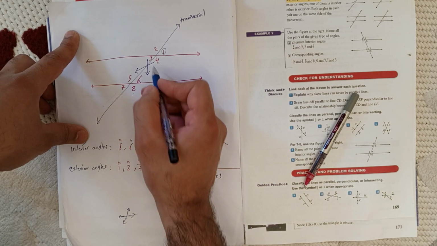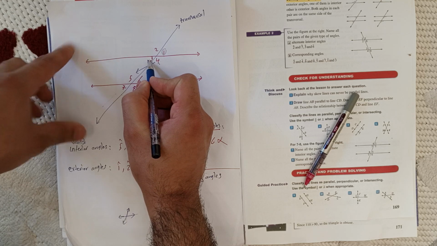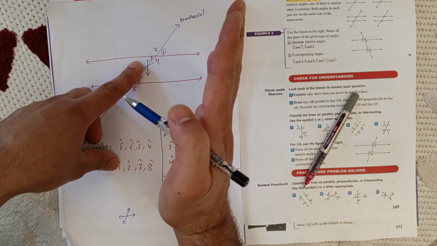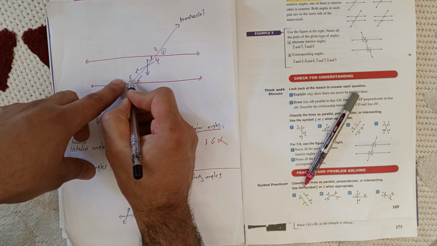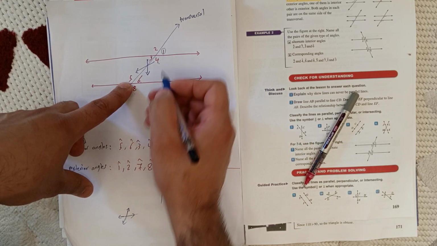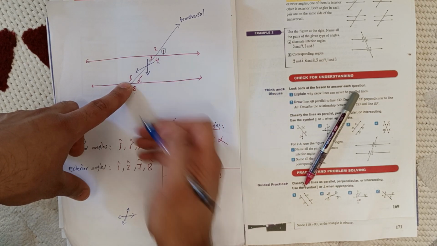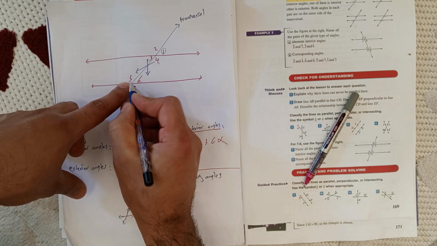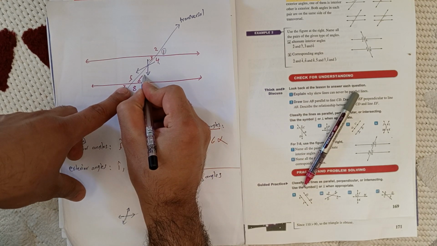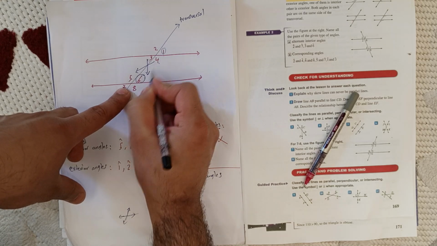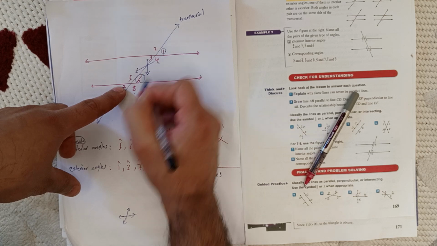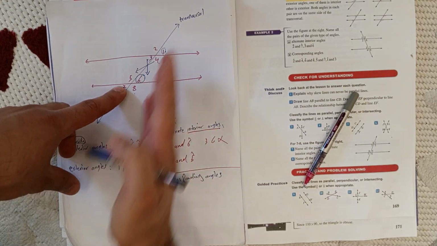Let's say angle 3 is inside, but angles 1 and 3 are not on the same side, so we cannot choose it. Let's say 5. Can we choose 5? It's inside, and one angle is inside and one is outside, but are they on the same side? No, 5 is not on this side. So 6 is the correct answer. 6 and 1 are corresponding: one angle is inside, one is outside, and they are on the same side.